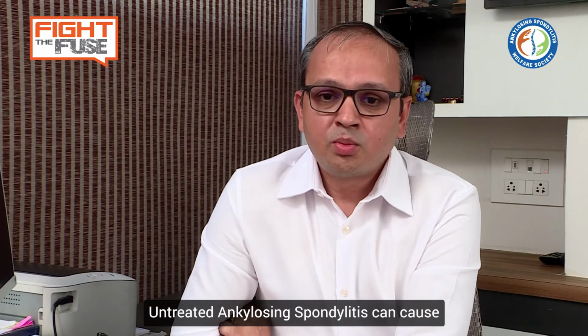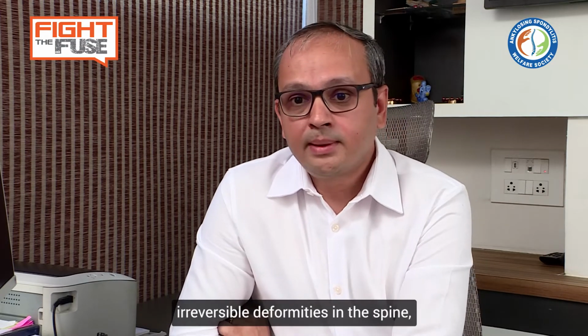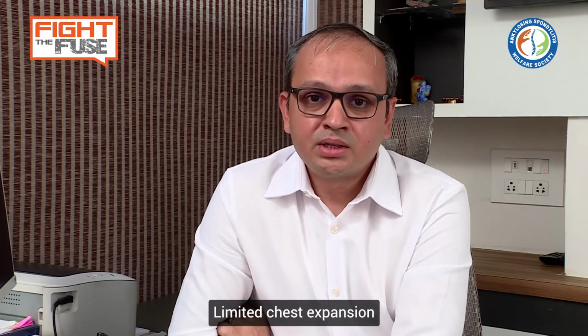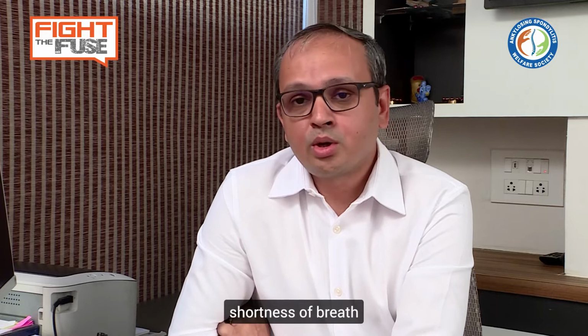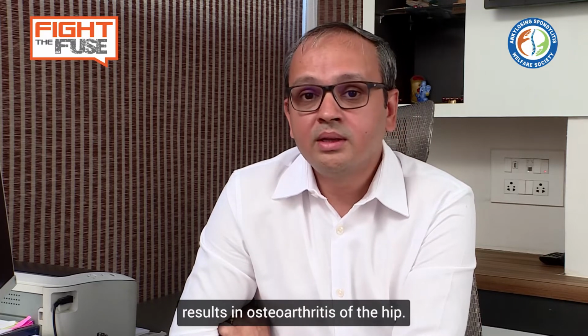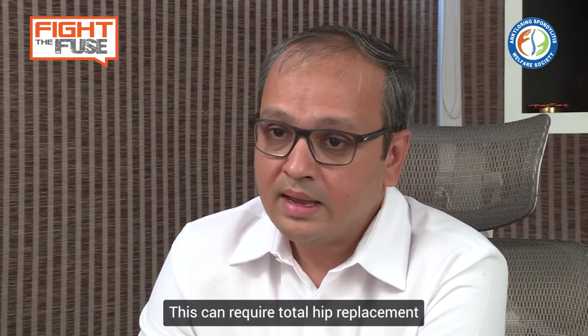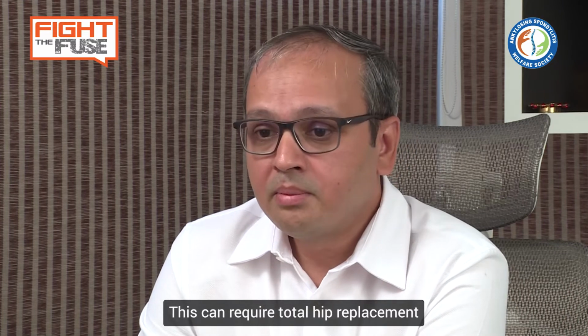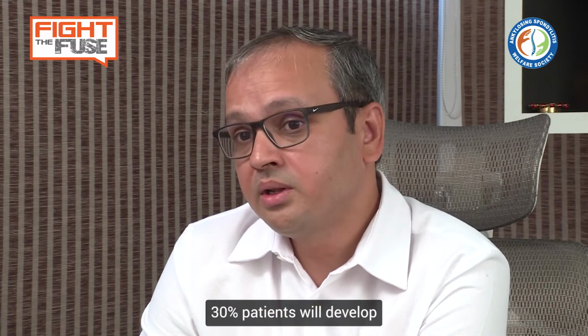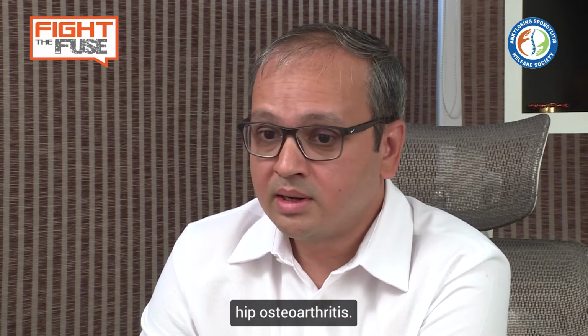Untreated ankylosing spondylitis can cause irreversible deformities in the spine, which is called kyphosis. Limited chest expansion can cause shortness of breath on minimal exertion. Wear and tear in hip joints results in osteoarthritis of the hip, and this can require total hip replacement in some patients. Remember, around 30% of patients will develop hip osteoarthritis.